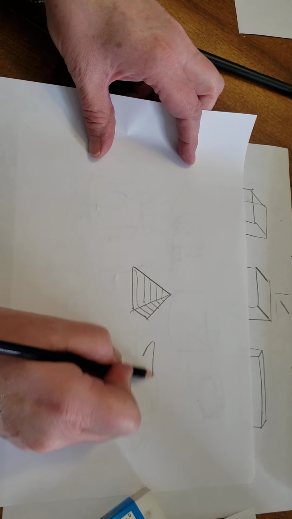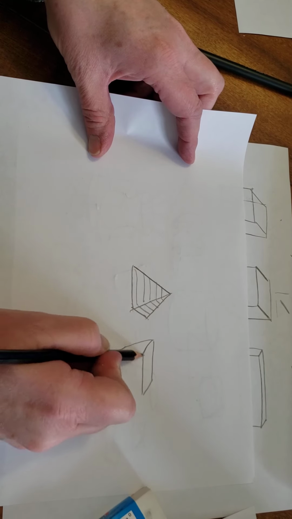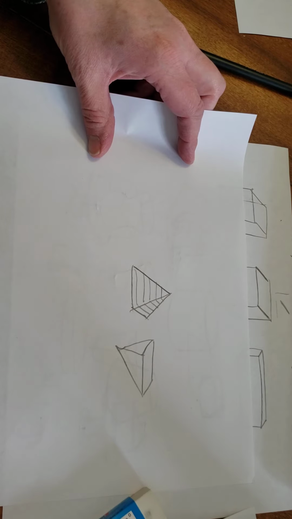You could even think about upside down. I could draw a parallelogram, then just have these pieces come together. There we go, upside down pyramid.